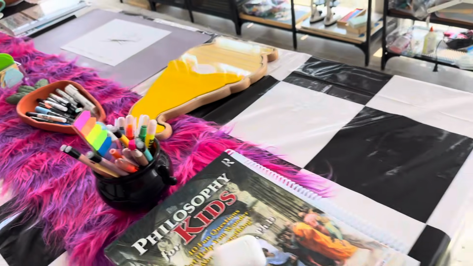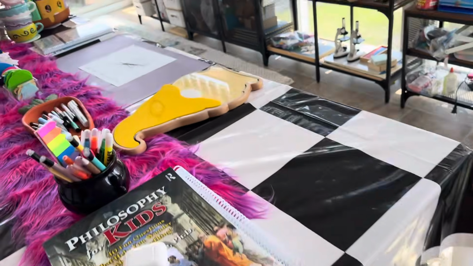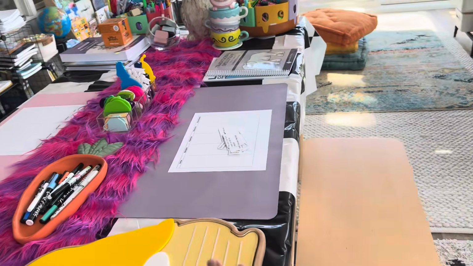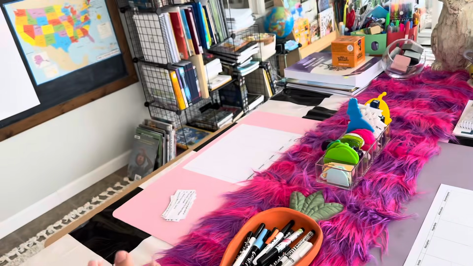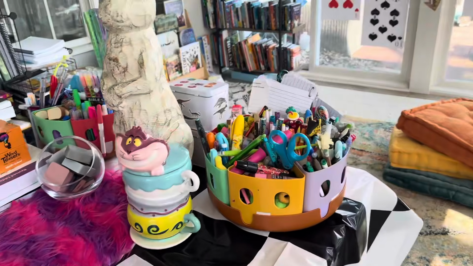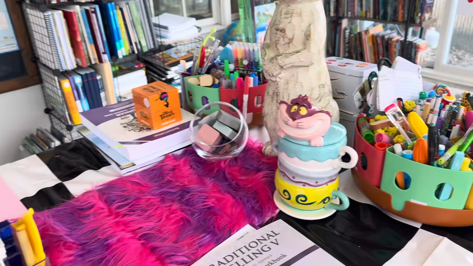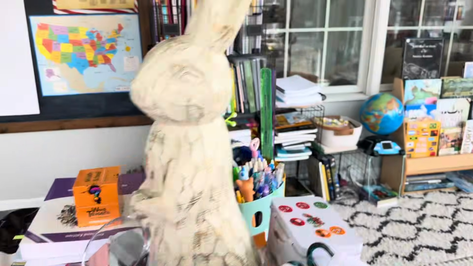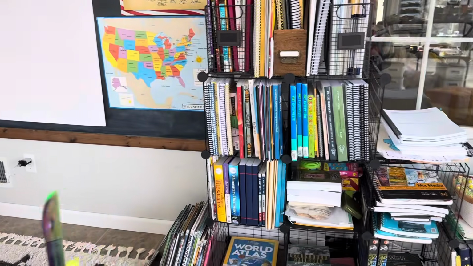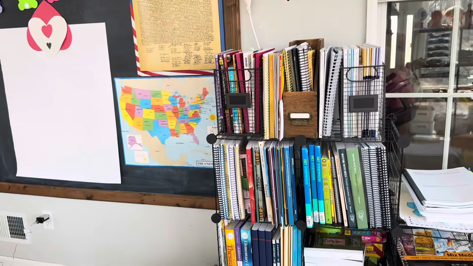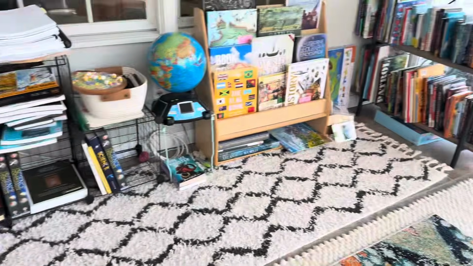This is where I sit, usually right over here. And then each child has one side. So one side for one child, one side for the other one. And then they each have their own little spinny carousel that they have. And I have this catch-all area in here for our curriculum, books, resources, that type of thing.